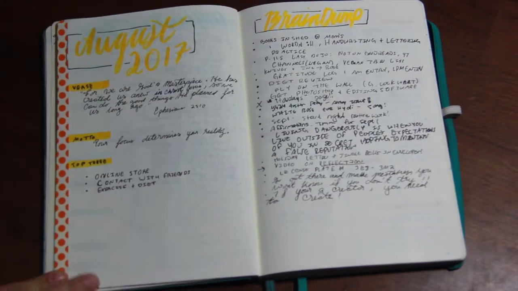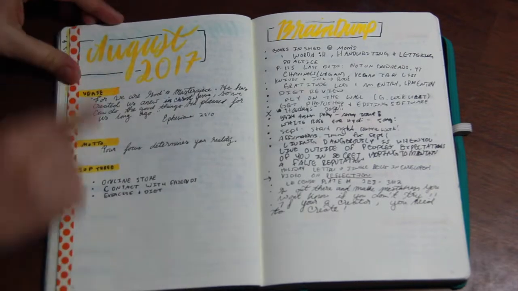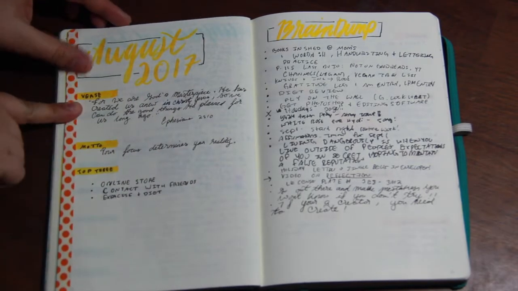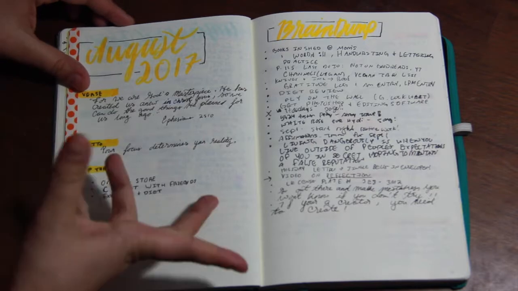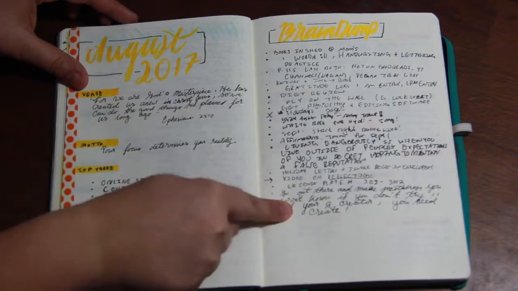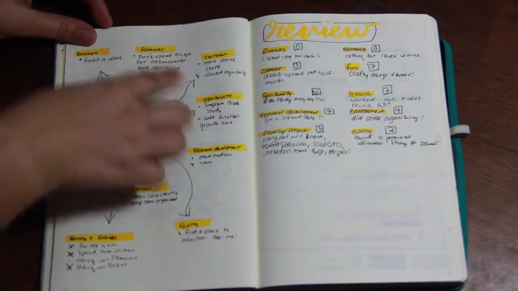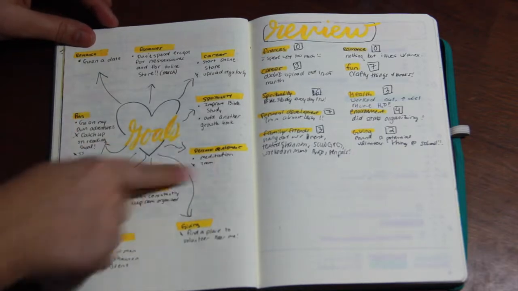So obviously you can see if you look at my previous journal versus this, it's very different. My divider page was just August 2017, and then I had a verse for the month, a motto, which was basically just a quote that I wanted to memorize, and then my top 3. Over here we have my brain dump spread, and then we flip over to my goals page, which this time I decided to try to do more of a mind map look.